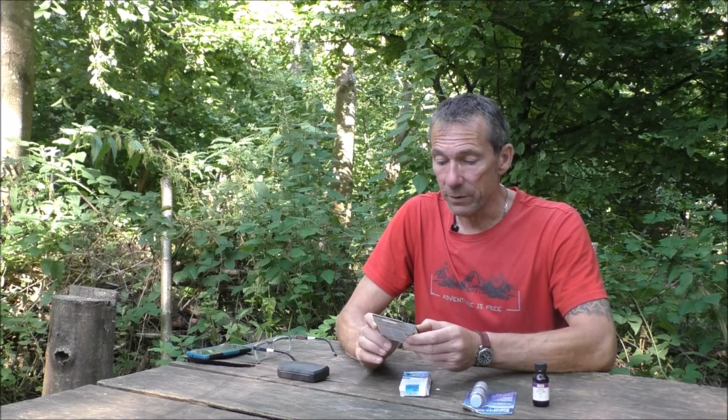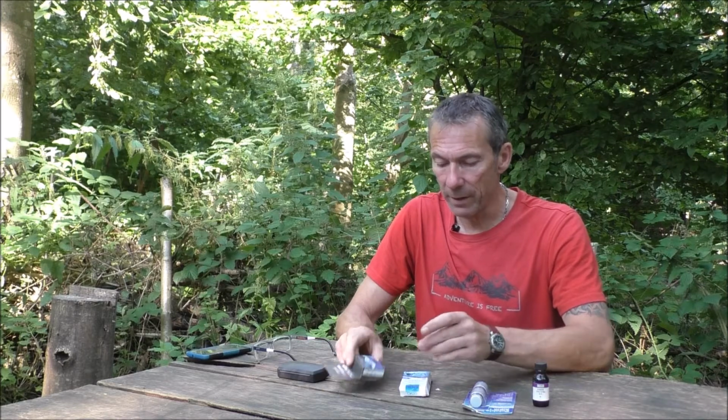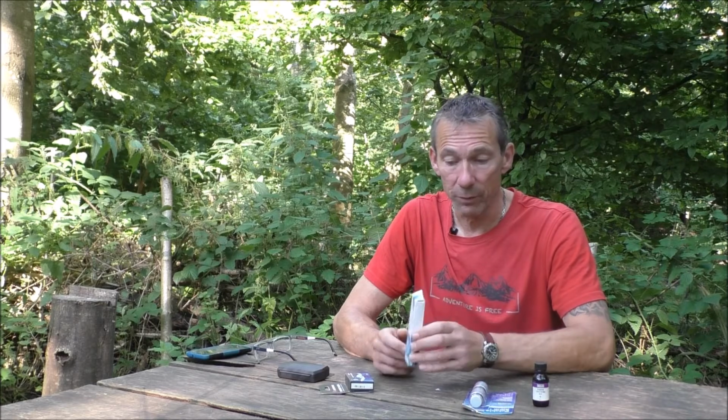So these ones are from Life Systems. It says kills bacteria, viruses and giardia. These ones, slightly more interesting, are from Oasis. These say it destroys harmful bacteria, but it doesn't mention anything about viruses or giardia and so on.